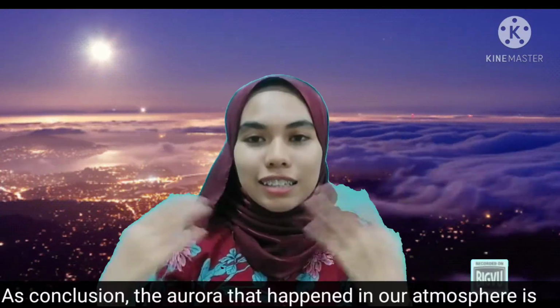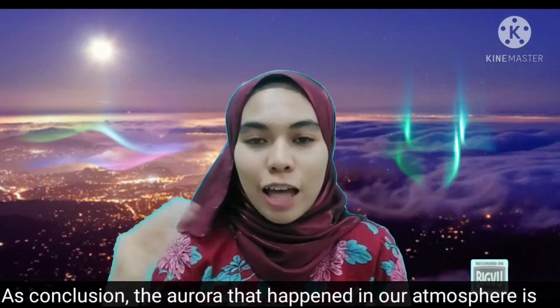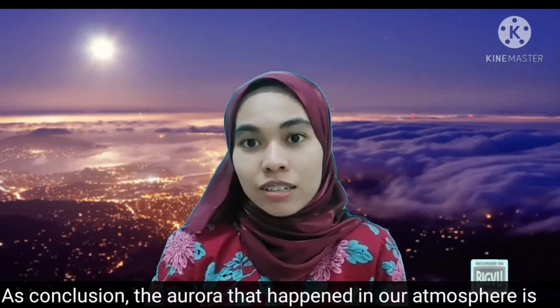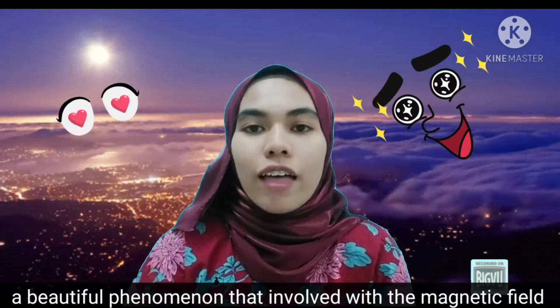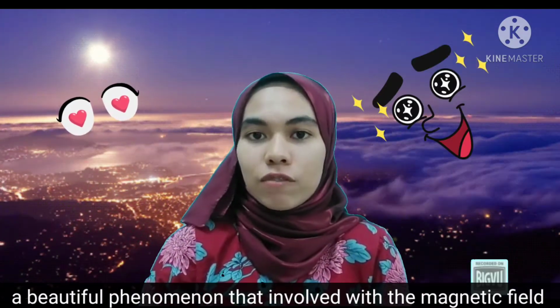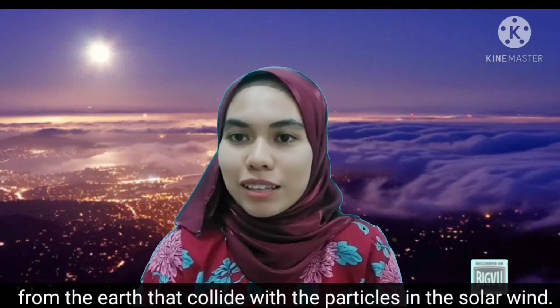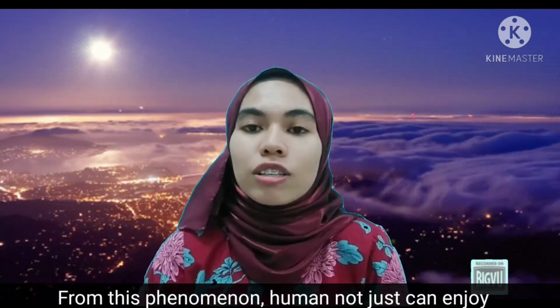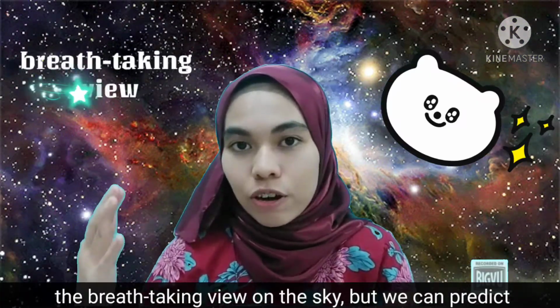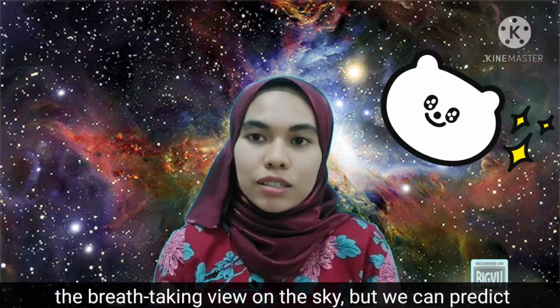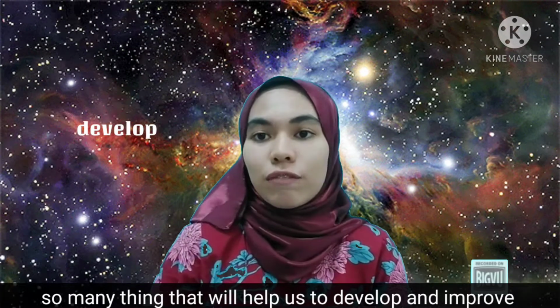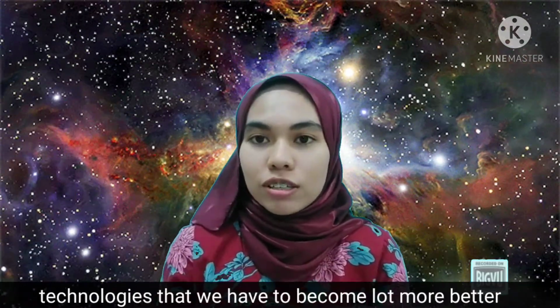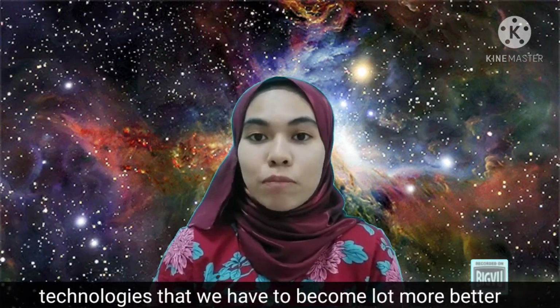As a conclusion, the aurora that happens in our atmosphere is a beautiful phenomenon that involves the magnetic field of the earth colliding with the particles in the solar wind. From this phenomenon, humans can not only enjoy the breathtaking view of the sky, but we can also predict many things that will help us to develop and improve technologies that will become a lot better in the future.